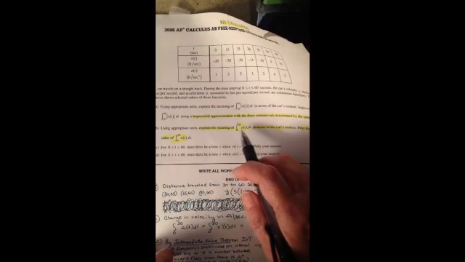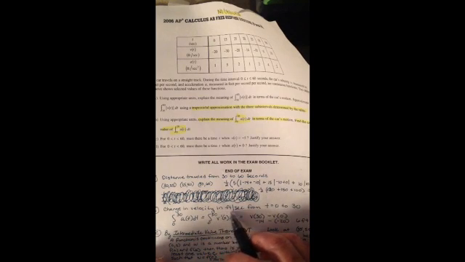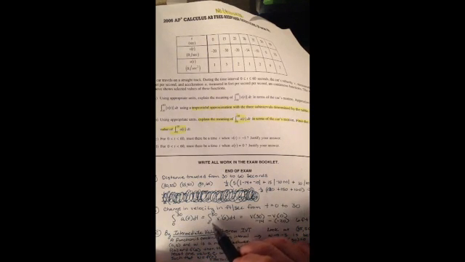Now, Part B says, explain the meaning of the integral from 0 to 30 of A of t, and find the value. So, the integral of A of t is the change in velocity from 0 to 30. The integral from 0 to 30 of A of t is the same thing as the integral from 0 to 30 of the derivative of v, because acceleration is the derivative of velocity. And remember, if you take the integral of a derivative, it's just v of 30 minus v of 0. And you can pull that from your table, and you're going to get 6 feet per second.